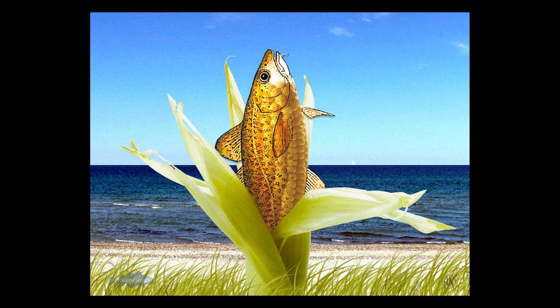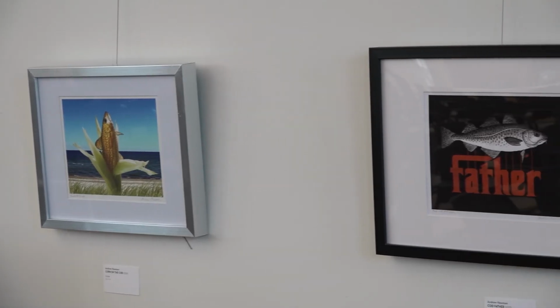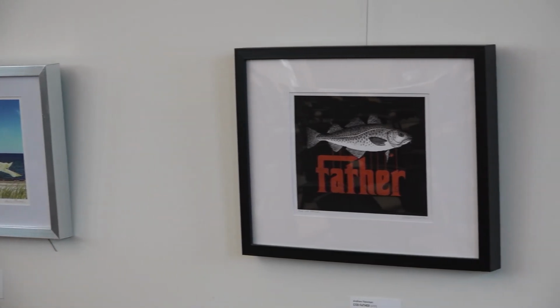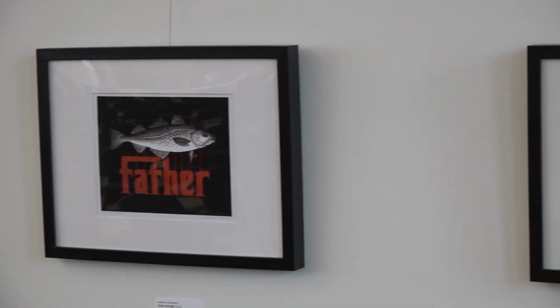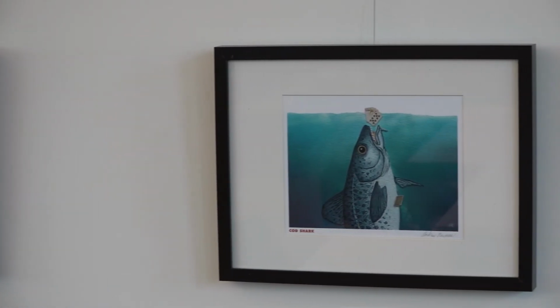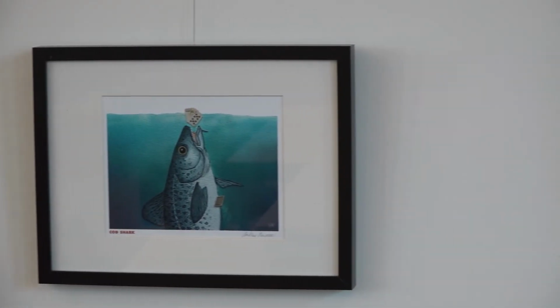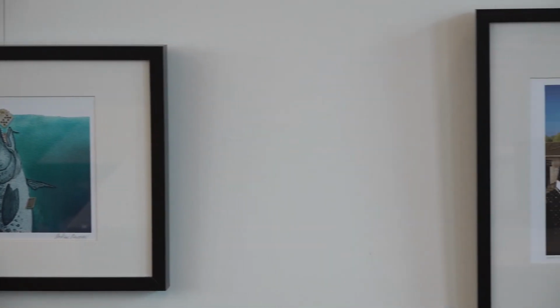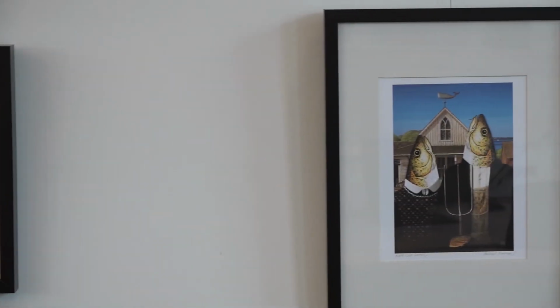I was able to merge an ear of corn with a cod. And again, I think that was the Sandy Neck Beach shot, and I drew the grass in the front with a brush in Photoshop. I got the idea for that just eating an ear of corn.